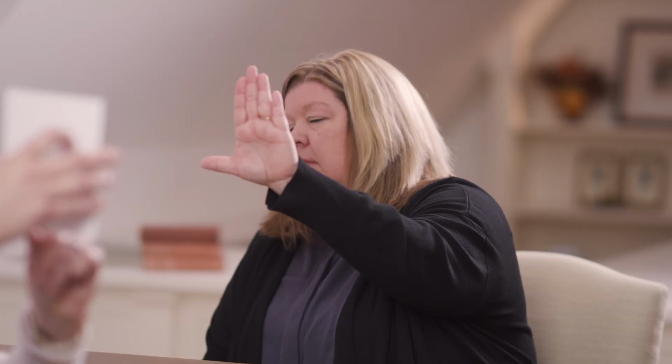Now, we also have cards that have words on them. And you can also have children eyeball those letters, and they can say, Shannon, what's this letter? B. Good. Is this a B or not a B? Not a B. Okay, so you can use those as well.